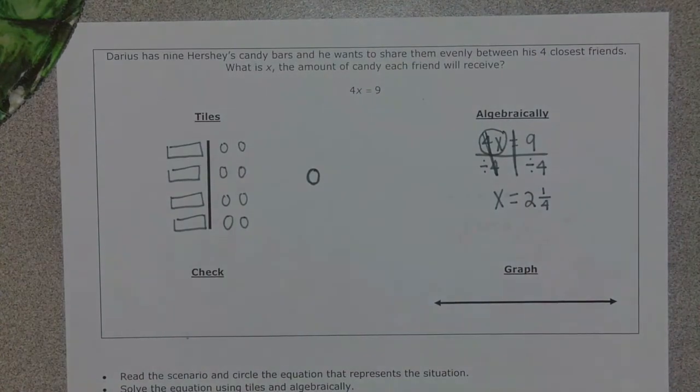Now I know this is going to sound weird because we're talking about team captains and players, and we normally don't split human beings in real life. That's just messy, and it's called murder. We don't want to do that.